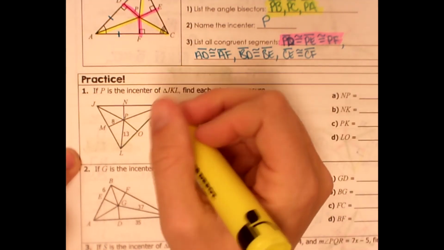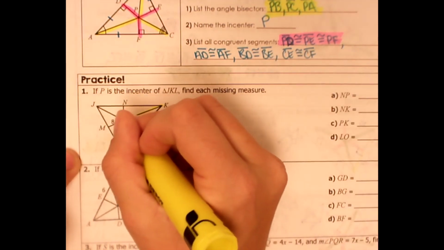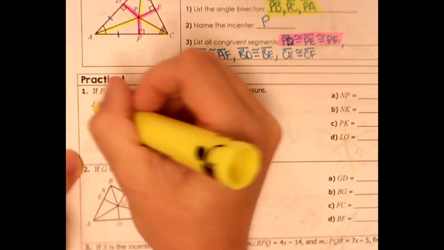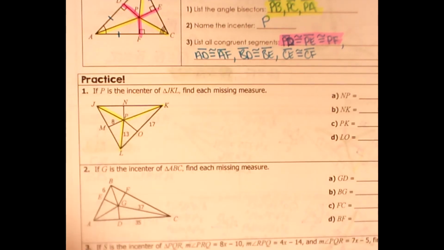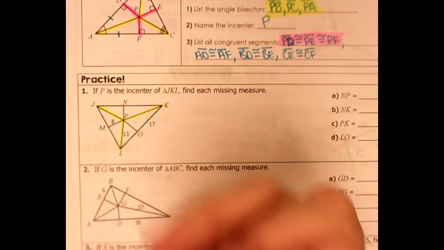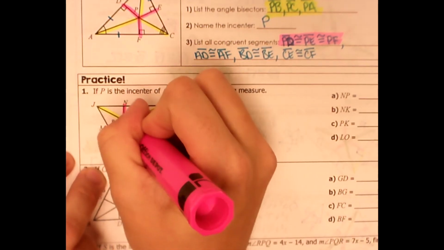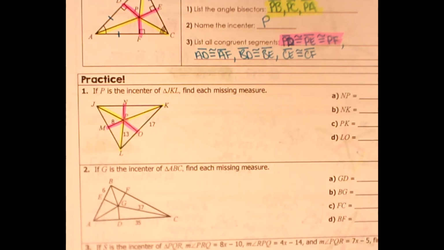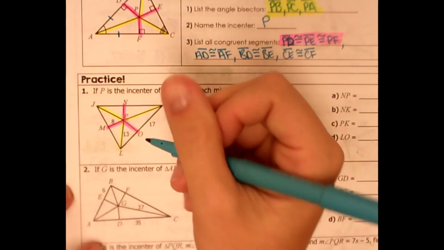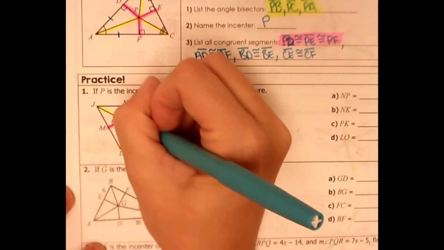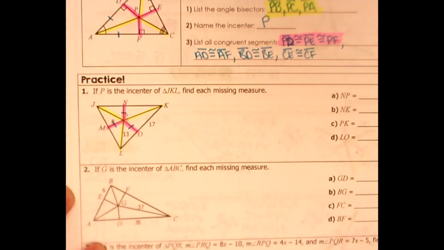Remember, angle bisectors bisect your angles, so they're the ones coming out of your angles. And then right there, your missing segment. Remember that the ones in pink are all congruent to each other.